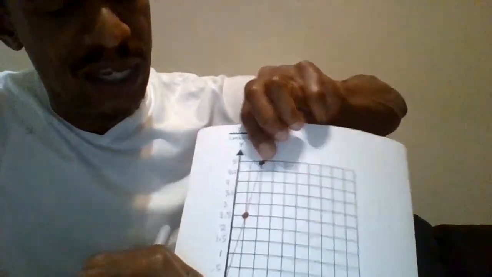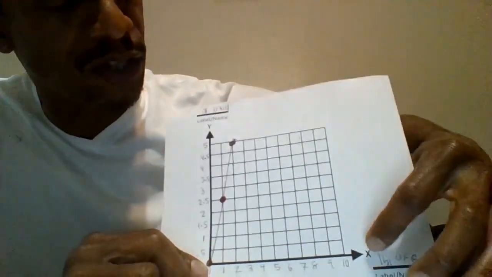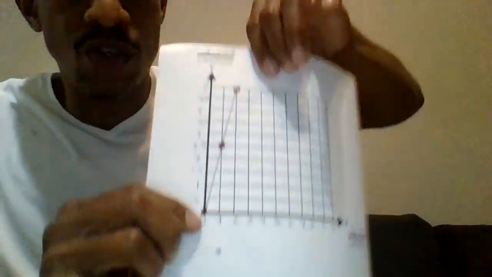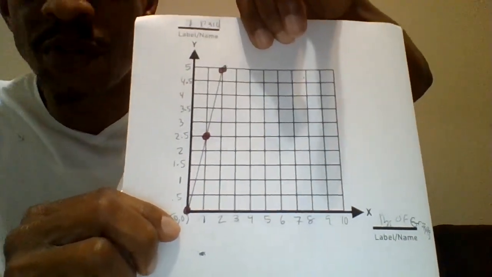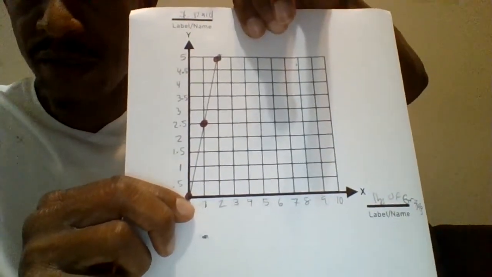Then the next thing said, explain what the point (0, 0) means in relation to the situation described in the coordinate plane. So as you look at the (0, 0) in the coordinate plane, and you look at what's happening here, the pounds of strawberries and the money, well, (0, 0) means one thing. You didn't get any pounds of strawberries, so then you don't pay any money. Okay, so that's that one.